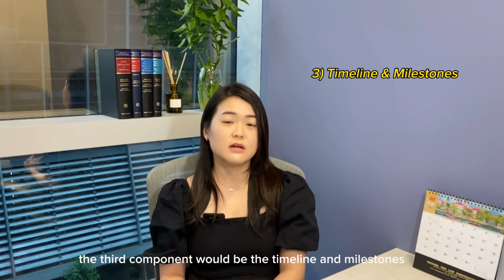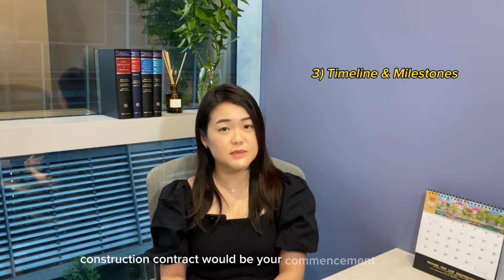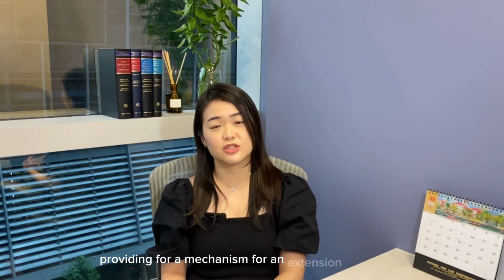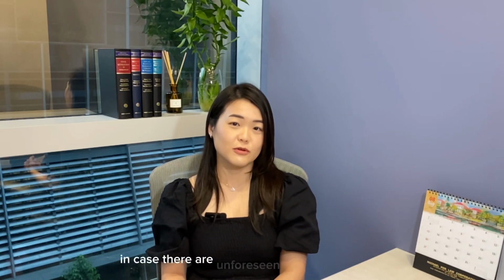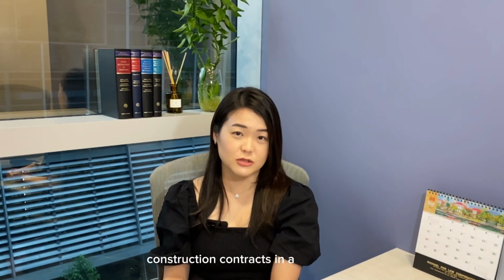The third component would be the timeline and milestones. The typical dates that should be set out in a construction contract would be your commencement date and the completion date. You may also wish to consider providing for a mechanism for an extension of time in case there are unforeseen circumstances. There are many types of construction contracts in a project.